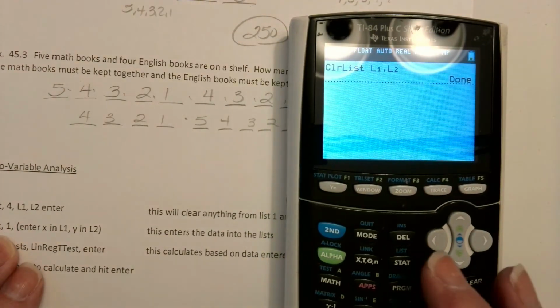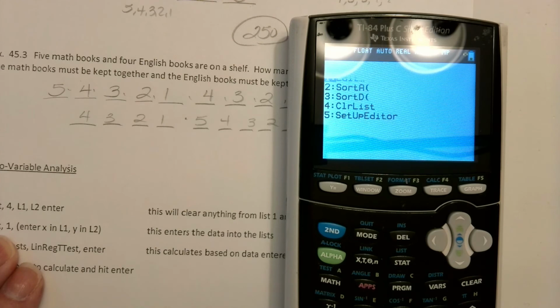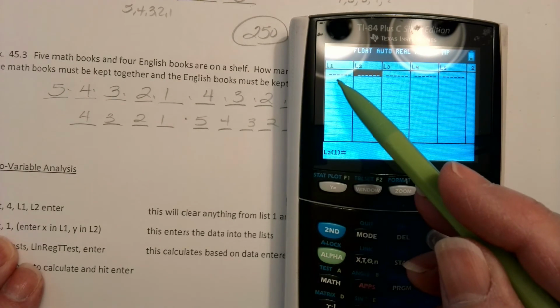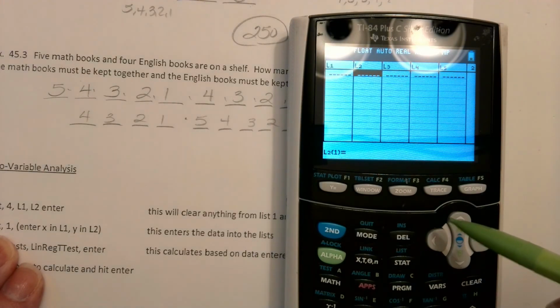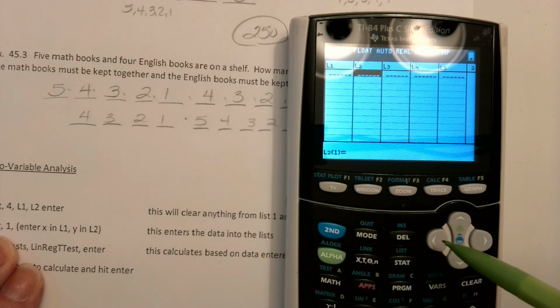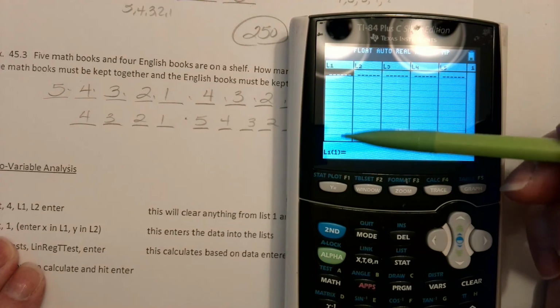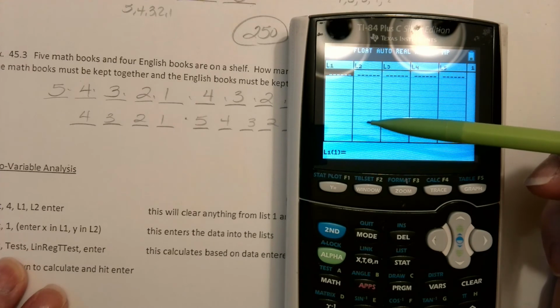And then we go back to stat and we go to edit. And you need to make sure this cursor is over here under L1. So you just use these arrow keys right here. So I just need to go left. And what you're going to do is the X values are entered here and the Y values are entered here.